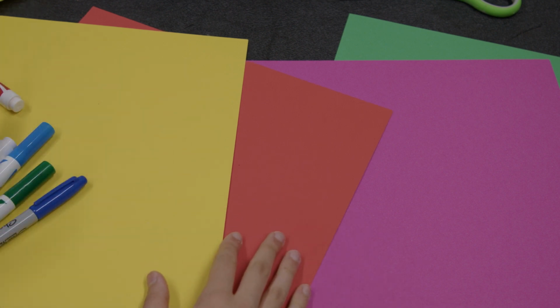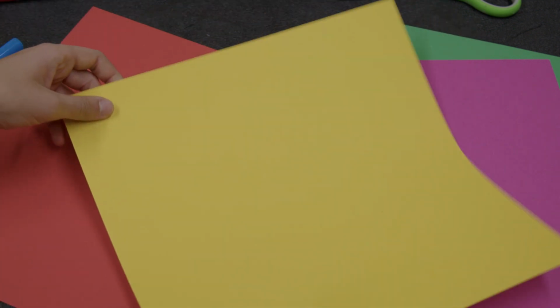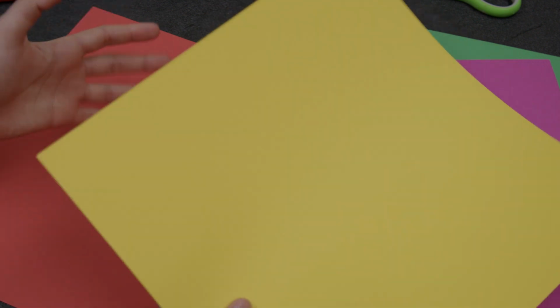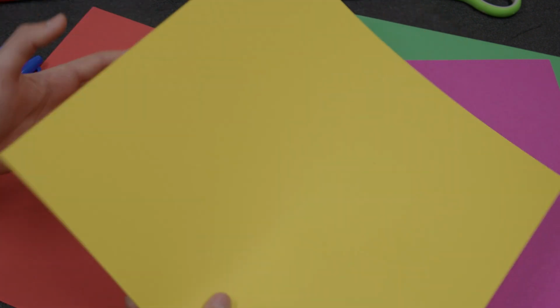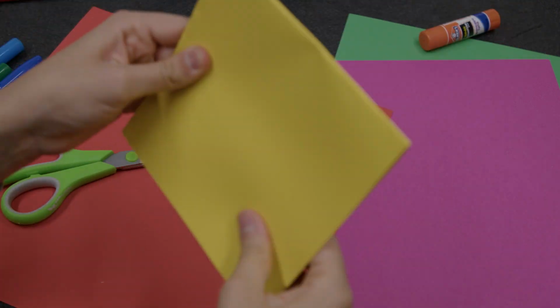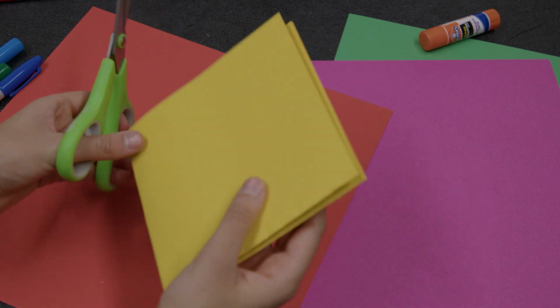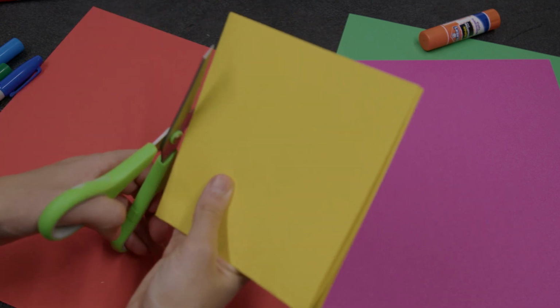The first thing that you're going to want to do is cut out some nice big circles out of your colored cardstock. I'm going to cut around 14 to 16 circles. I just folded my paper like this, and then I'm going to cut out my circle.